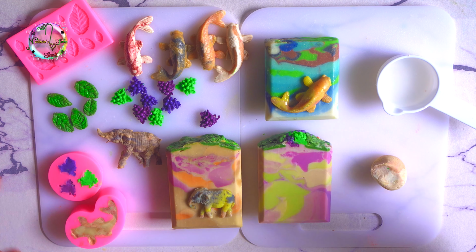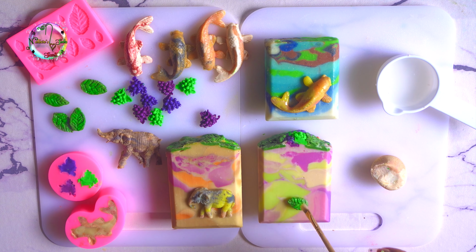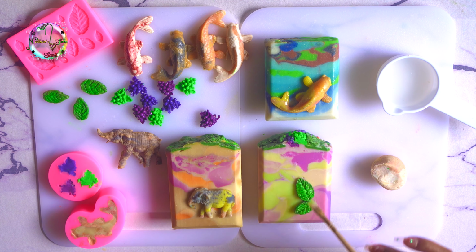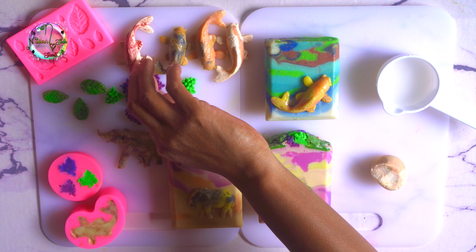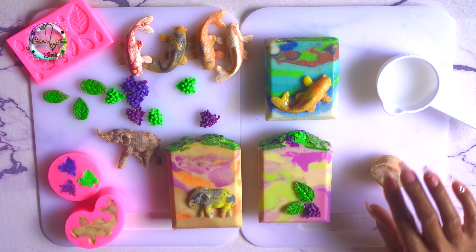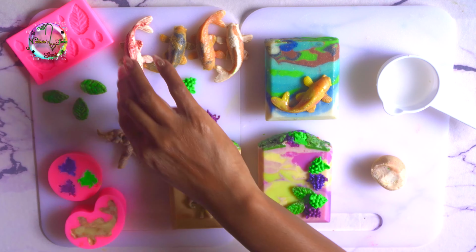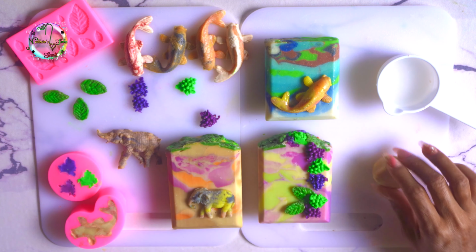Most of the ways that I've used soap dough in this video are external, so it's on the top of the soap, in front of the soap, but there's ways that you can use soap dough inside the soap. I mean, you can create terrains and mountains and figurines. There's so much you can do with soap dough.